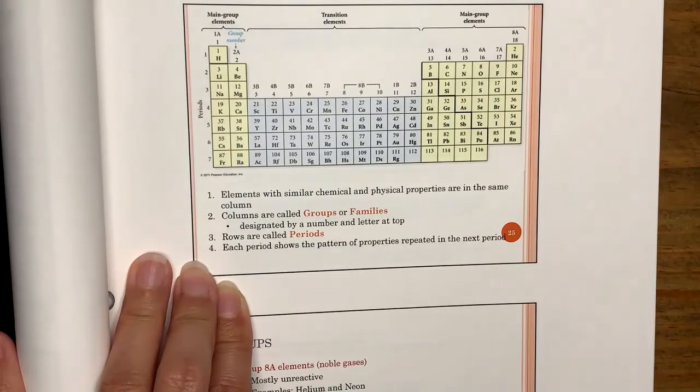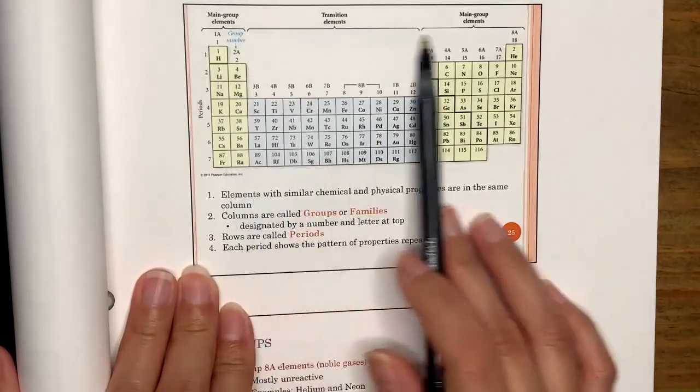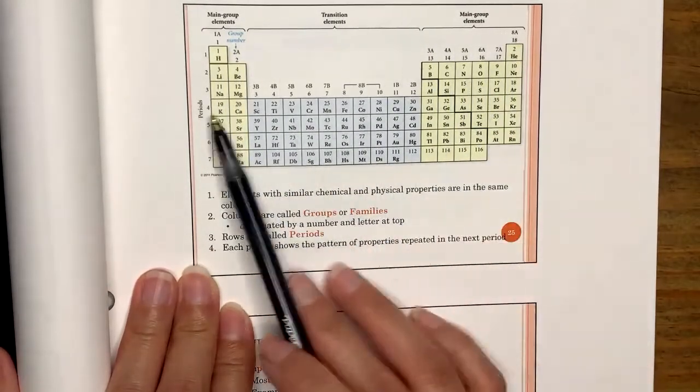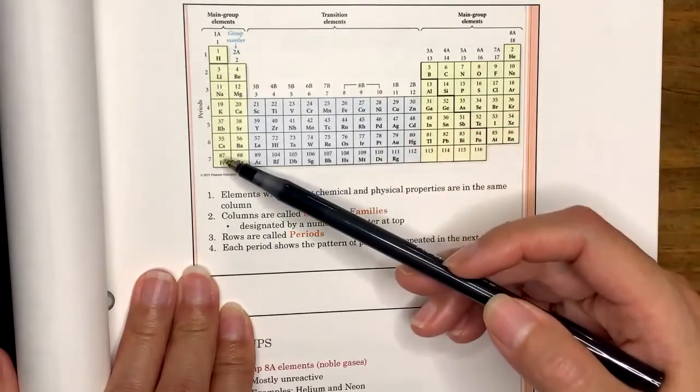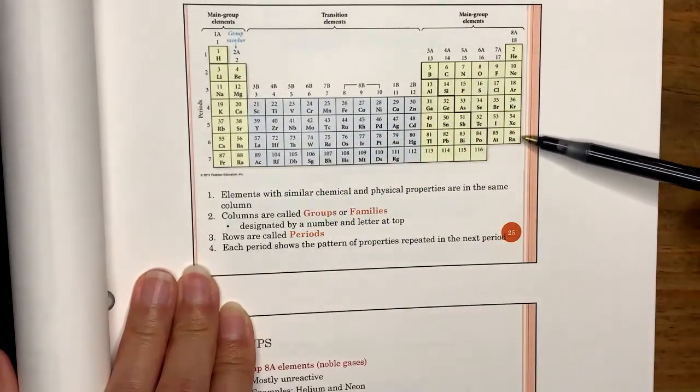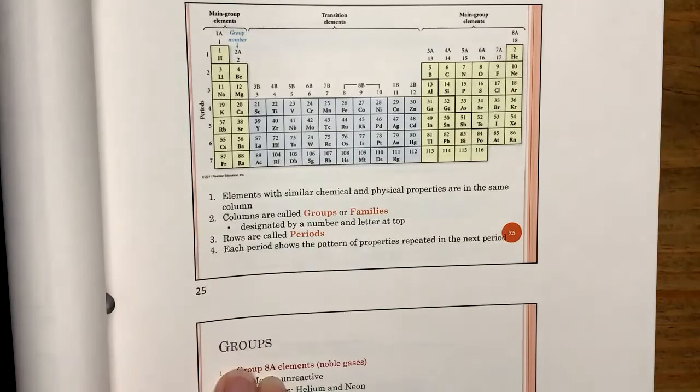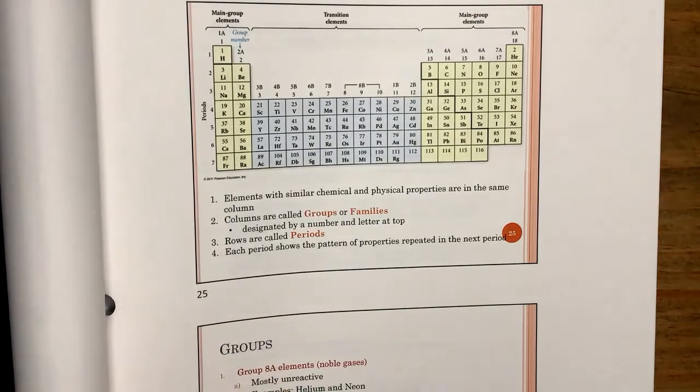Okay, so this is important. We've got to know periods go across the periodic table, groups go down the periodic table. Things in a group all kind of behave about the same. They're like a family. They all are related. They have similar features.